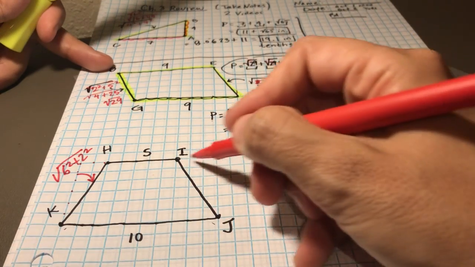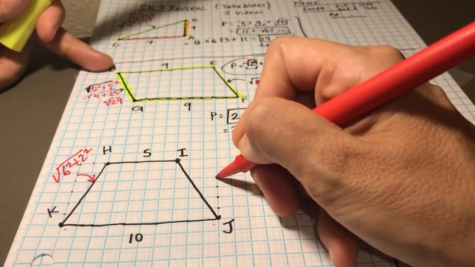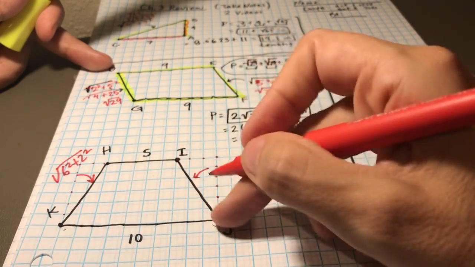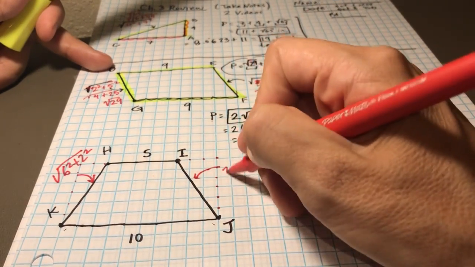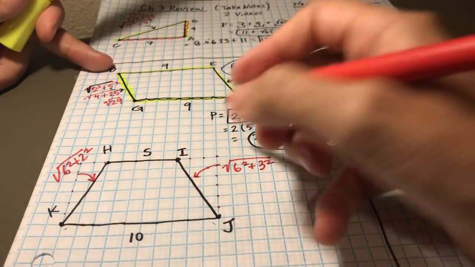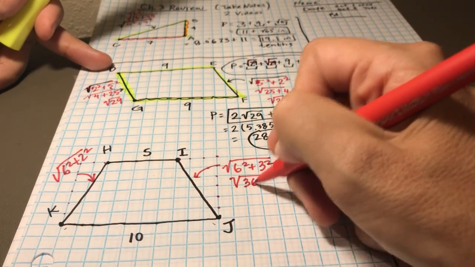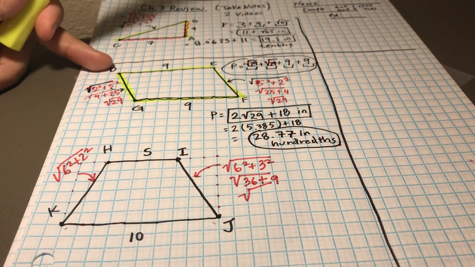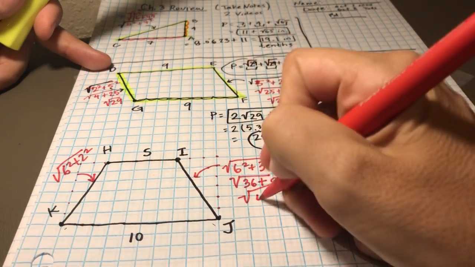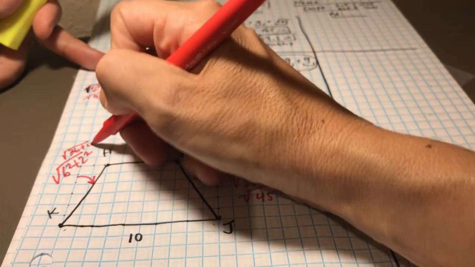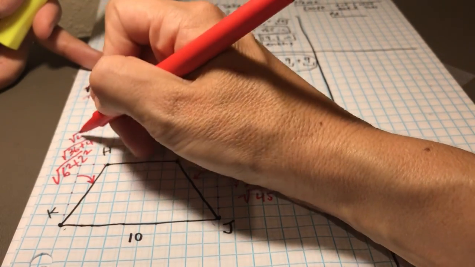Here, this one turns out slightly different. 1, 2, 3, 4, 5, 6, 1, 2, 3. So this wing or leg is a little longer. So I did 6 squared plus 3 squared and take the square root. So let's finish out our math here. 36 and 9. So we get the square root of 45. This would be 36 and 4, or the square root of 40.